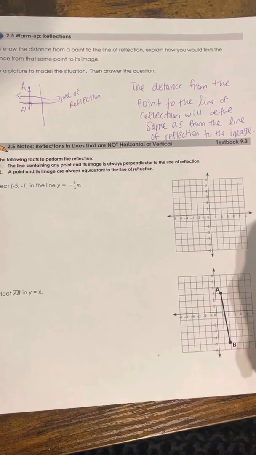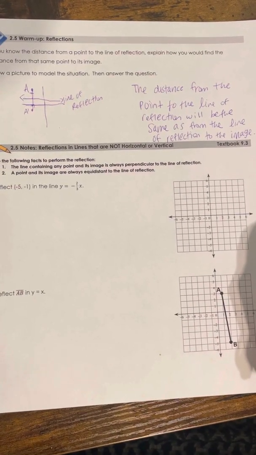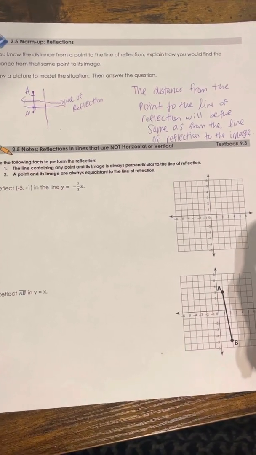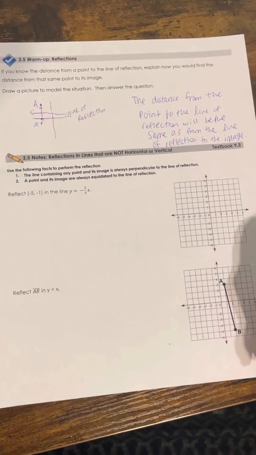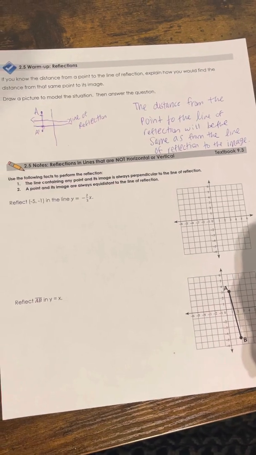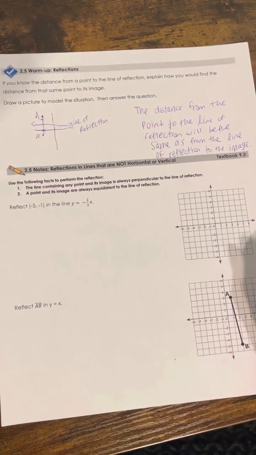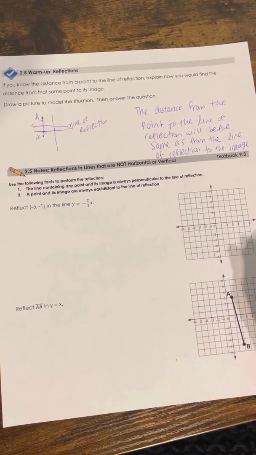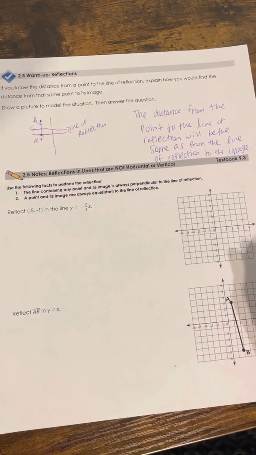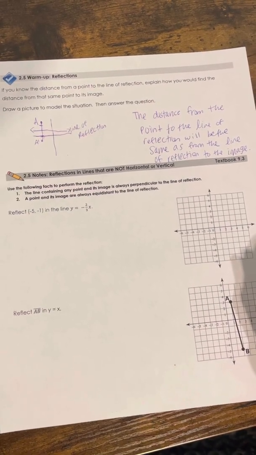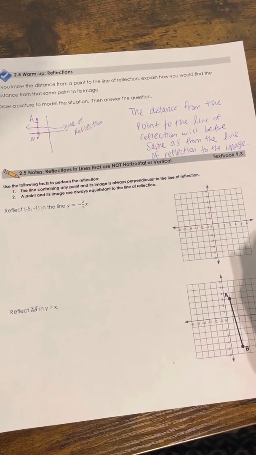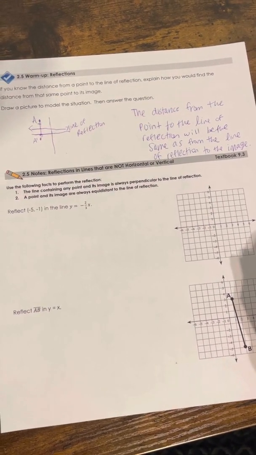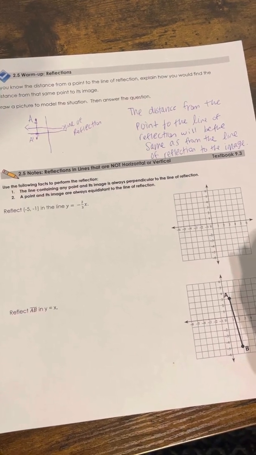so the image to that. All right, now we're going to jump into the actual notes here, starting with 2.5, and it kind of reminds us at the top there that we want to use the following two facts to perform reflections. And so the first fact says a line containing any point and the image is always perpendicular to the line of reflection. And so we talked a lot about perpendicular, and you guys practiced a lot with writing equations of lines that were perpendicular back from Friday.